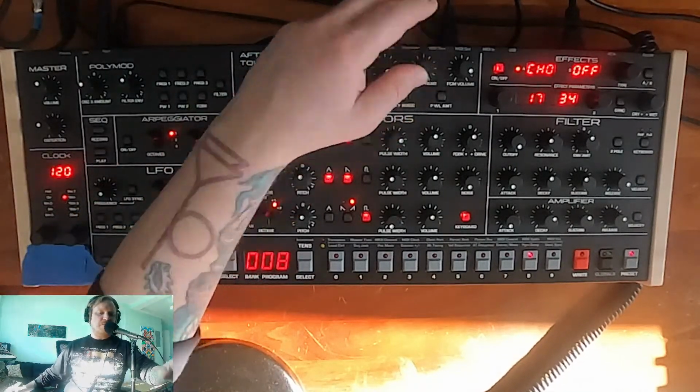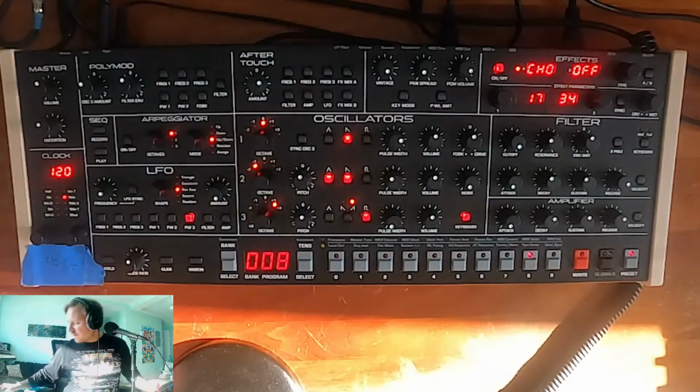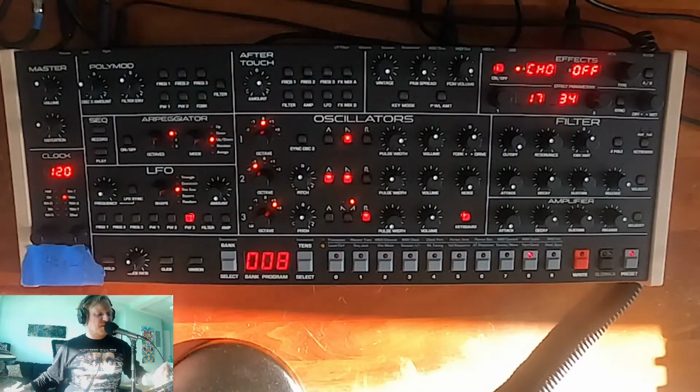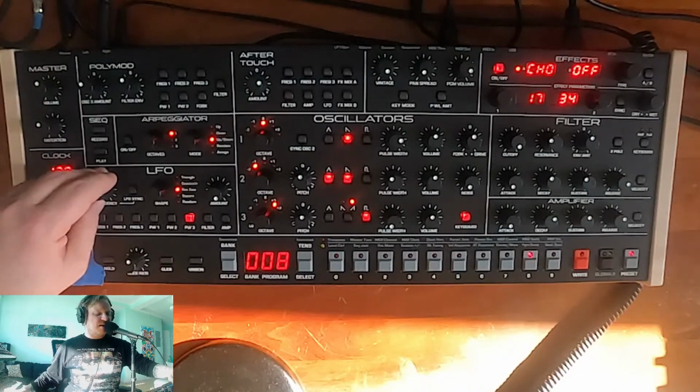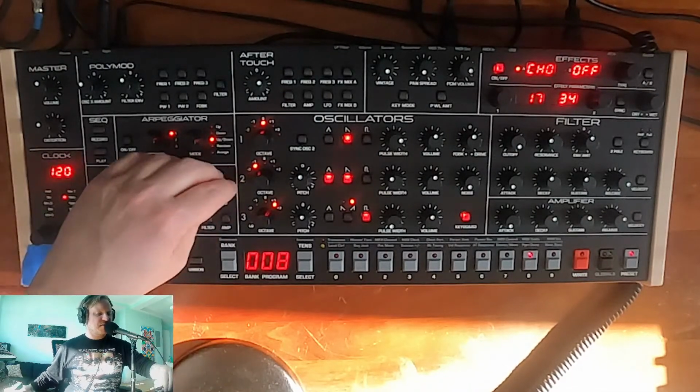Might actually turn the pan spread down on this one. It's weird, you can hear the LFO, like it's a tone in there.